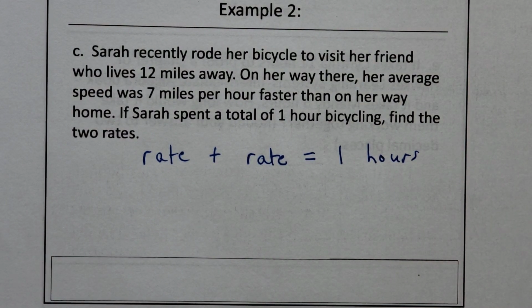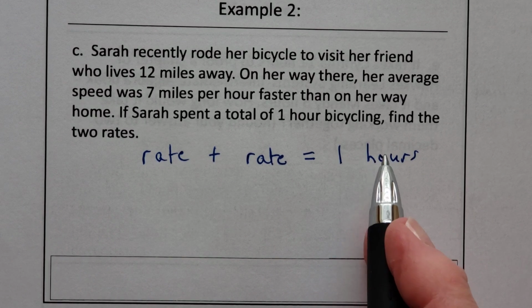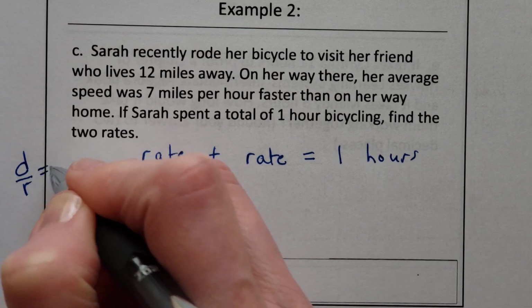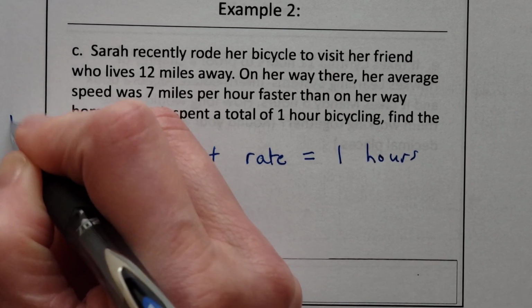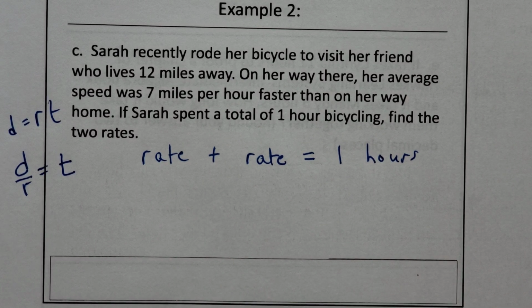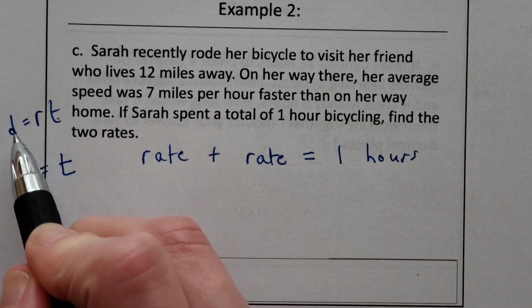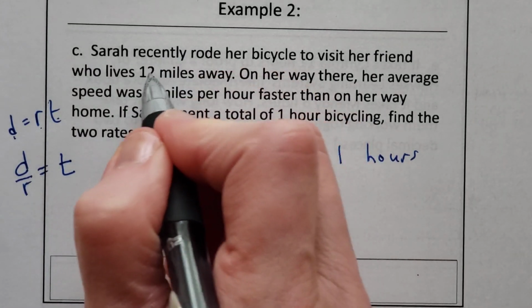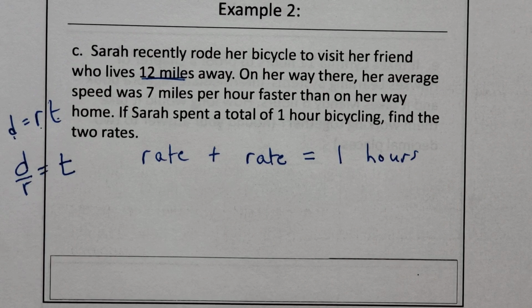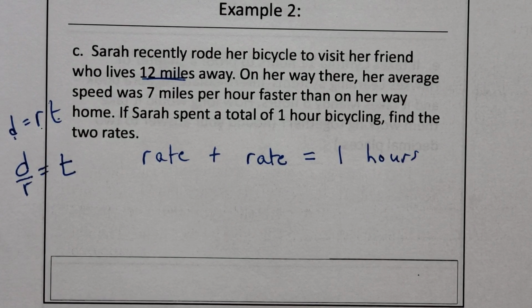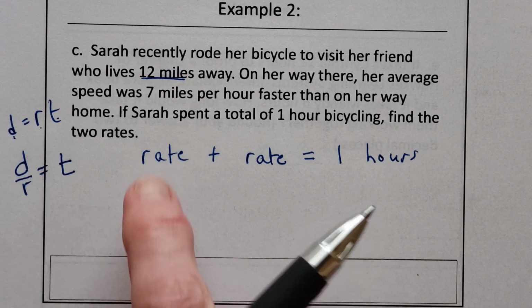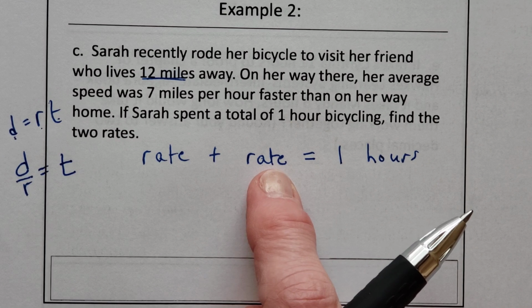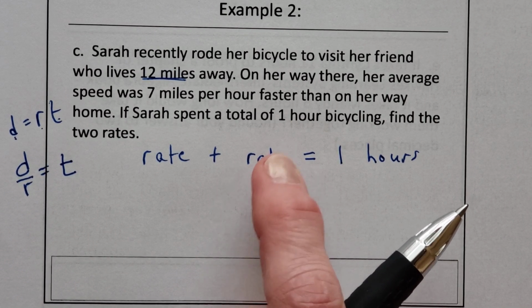All right, so basically our time equals distance divided by rate. Because our distance equals rate times time. Well, to get time by itself, you've got to divide the distance by the rate. So what is our total distance? Well, she rode both ways 12 miles. She had to ride 12 miles to get to her friend's house at one particular rate. And then on the way home, this is 12 miles divided by the rate coming home.